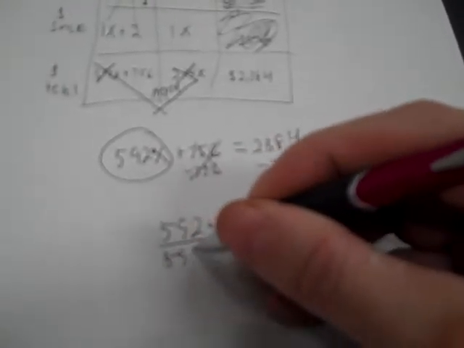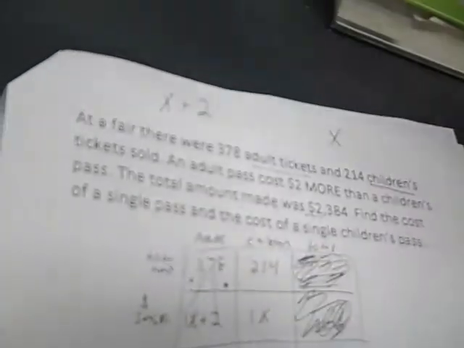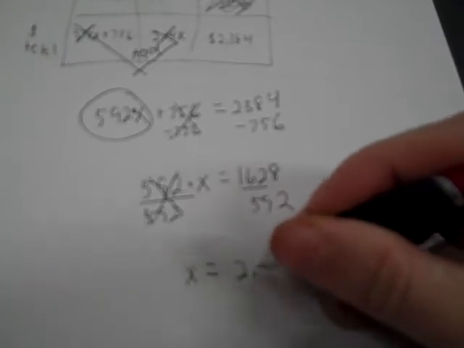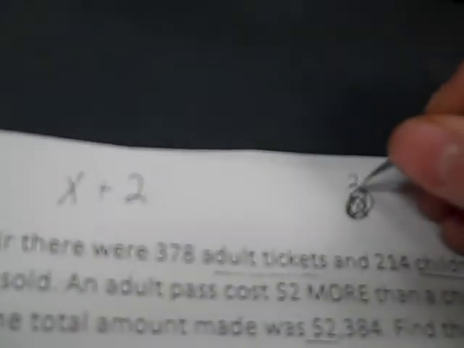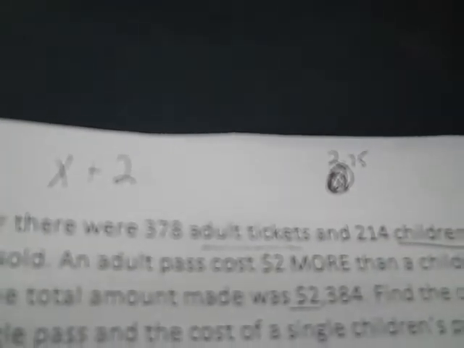Then divide by 592, divide by 592. So 1628 divided by 592 is 2.75. Now, what a lot of people do is they get all freaked out. They're like, well, I don't know how to find the other answer. I know one of them's 2.75. That's why you go up here and you replace both x's with 2.75. So I know that's 2.75. Great, I already have that answer. For my other answer, I take 2.75 plus 2, and that equals 4.75.